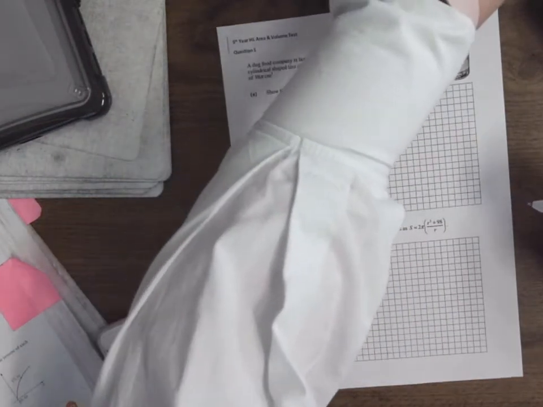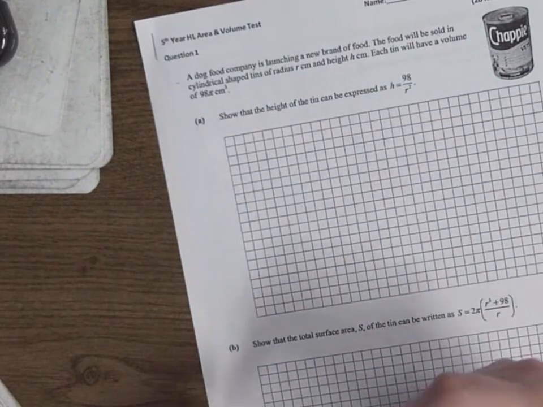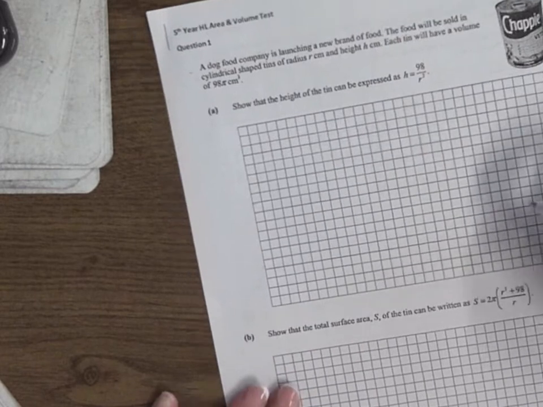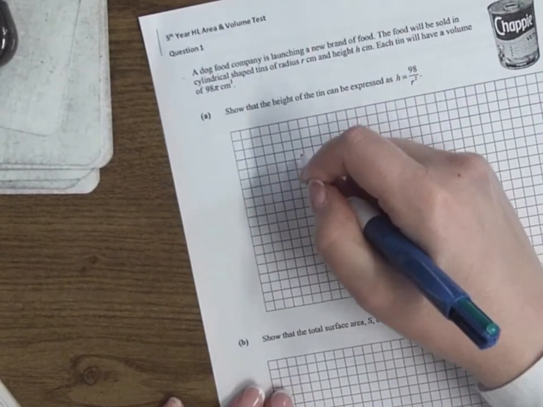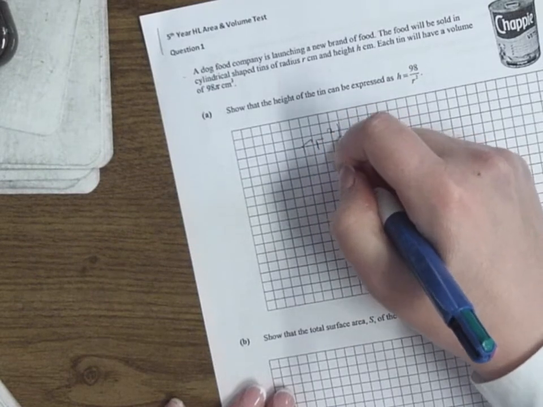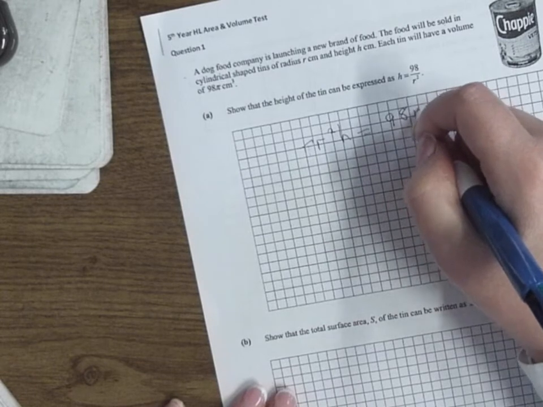Okay, question 1. Quickly, show that the height of the tin can be expressed as h equals 98 over r squared. Okay, so it's a cylinder, so that means pi r squared h will give you 98 pi.